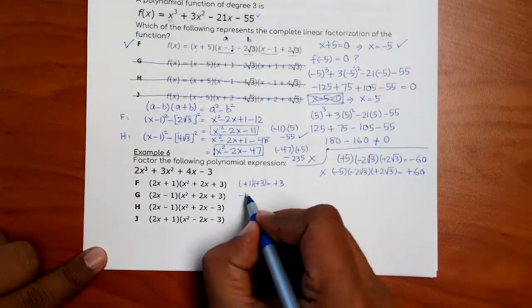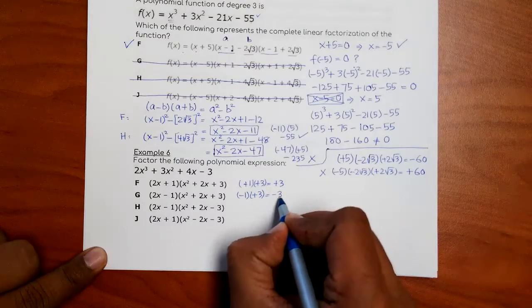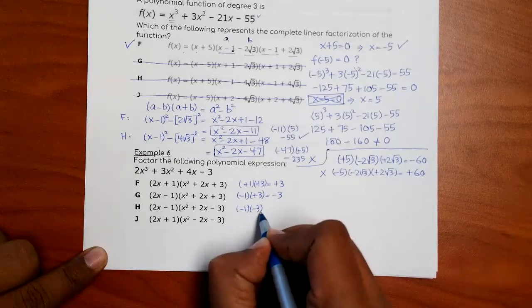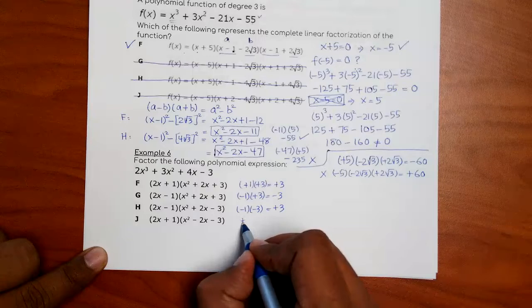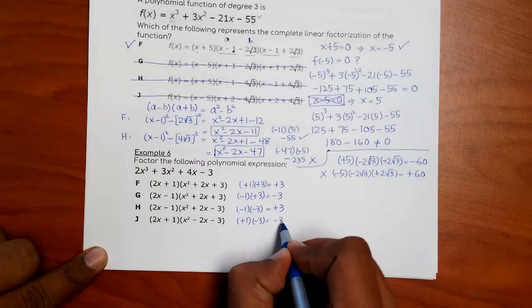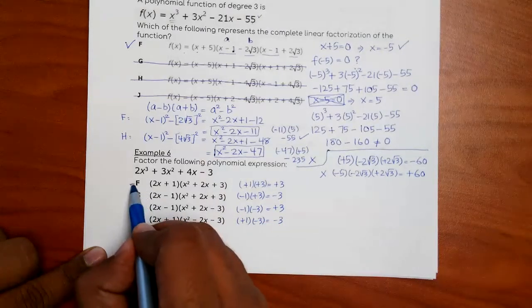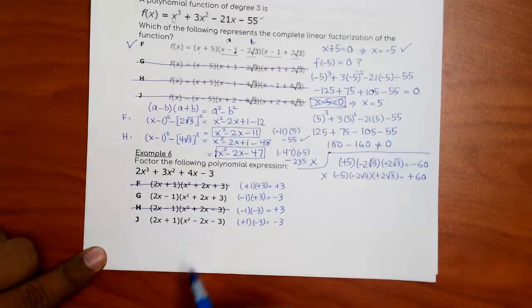Negative 1 times plus 3 is negative 3. Negative 1 times negative 3 will again give me plus 3. And then plus 1 times negative 3 will give me negative 3. I need negative 3, so I can cross out the ones giving me positive 3. So this cancels out and this cancels out.